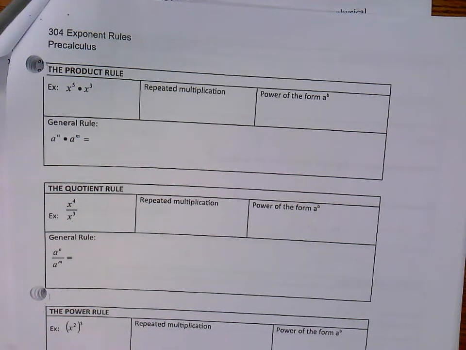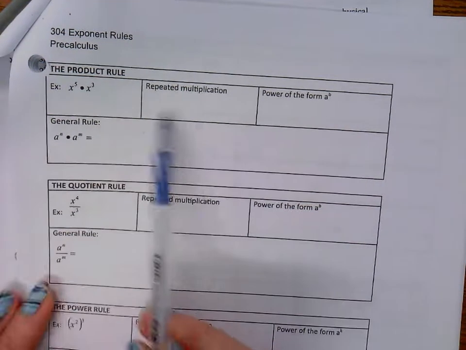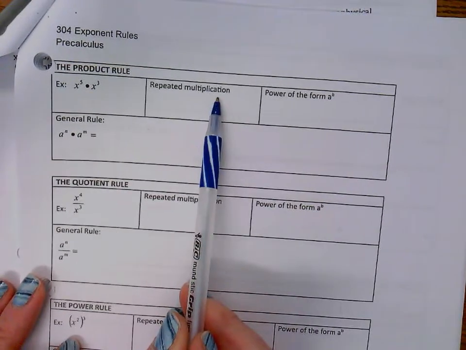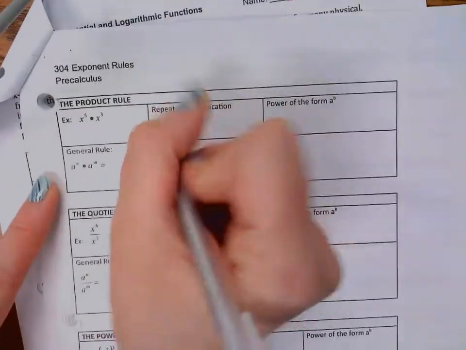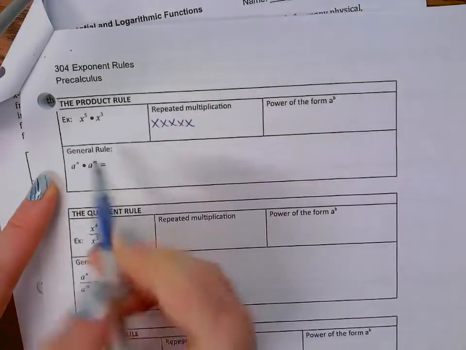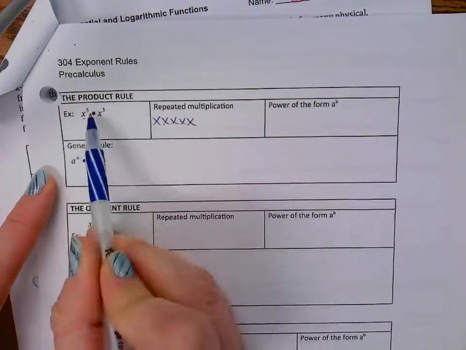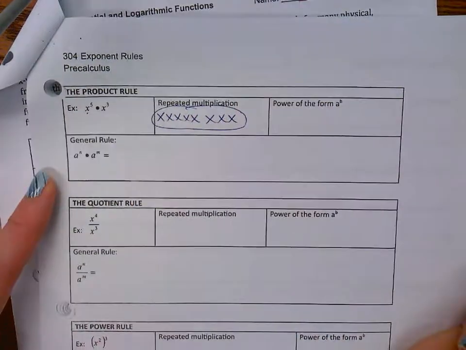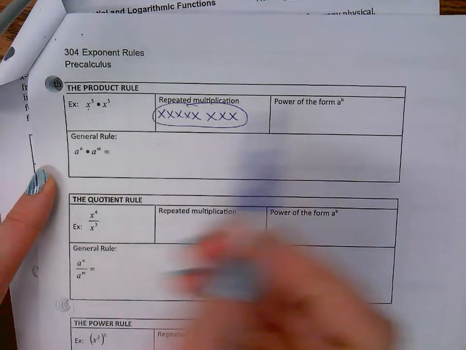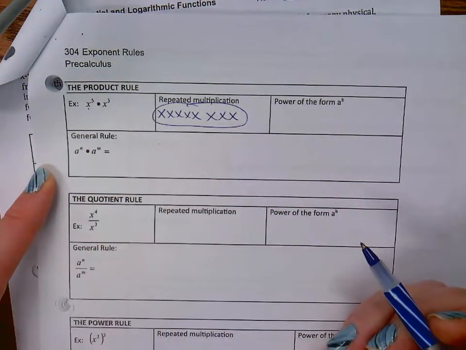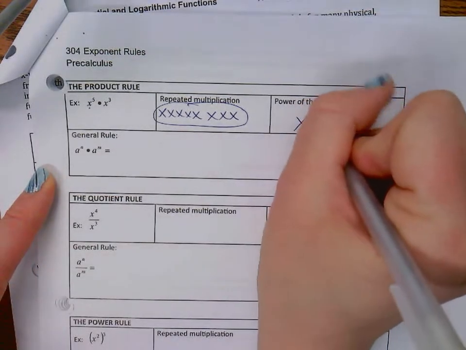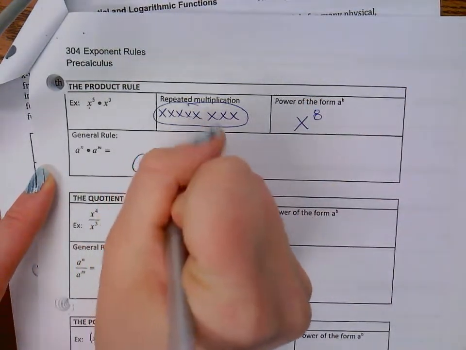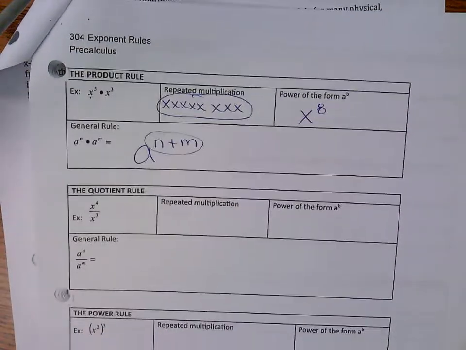Product rule. It's hard to memorize all the rules, and when you get on the SAT, you're going to second guess yourself about all the rules. So repeated multiplication is your fallback. If you forget the rule, think about, if I multiplied out x to the fifth, what would it look like? If I multiplied out x to the third, what would it look like? How many x's are being multiplied together? 8 of them. So what did I just do? I added together the exponents, 5 plus 3. So it's really x to the 8th, and what you're allowed to do is add together the exponents.